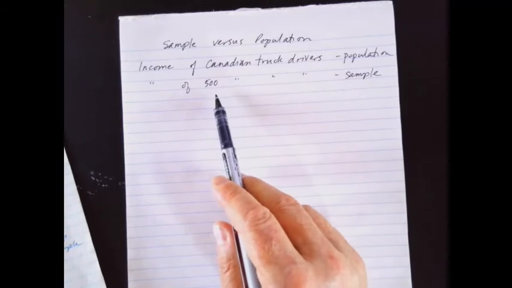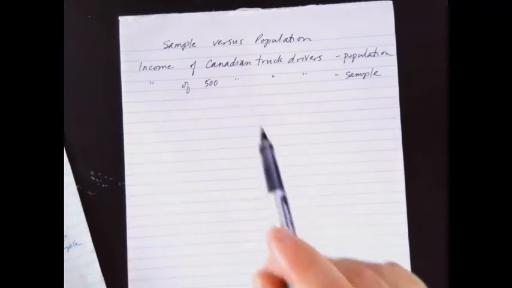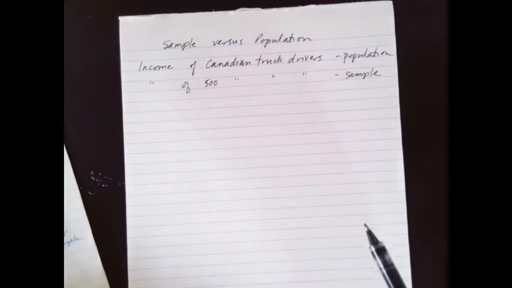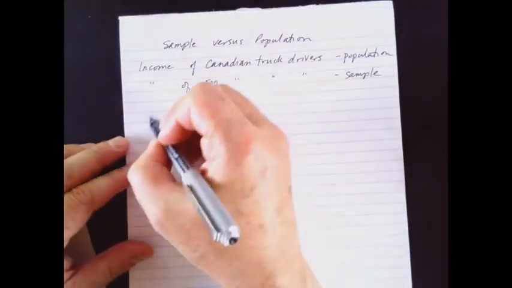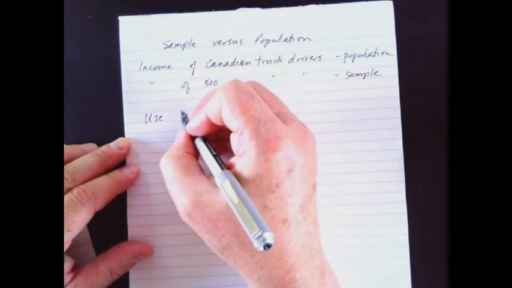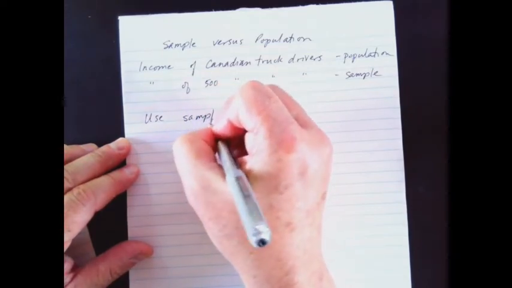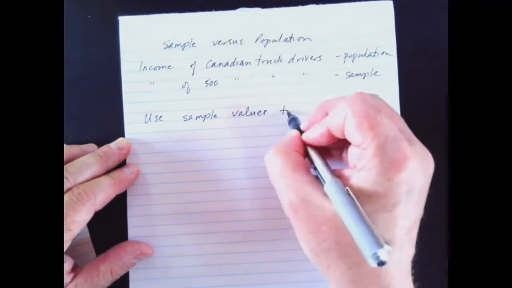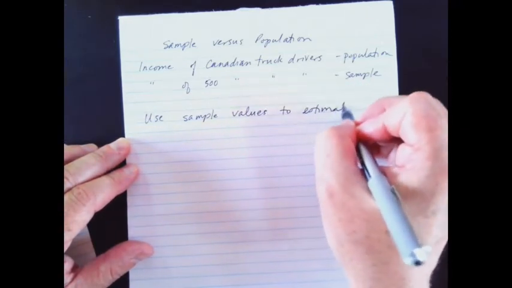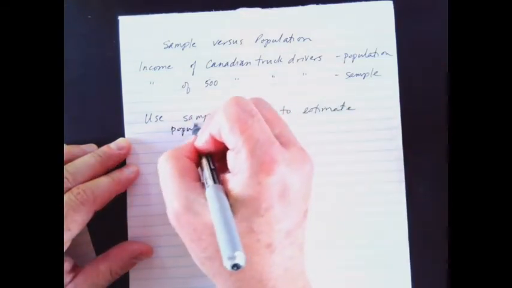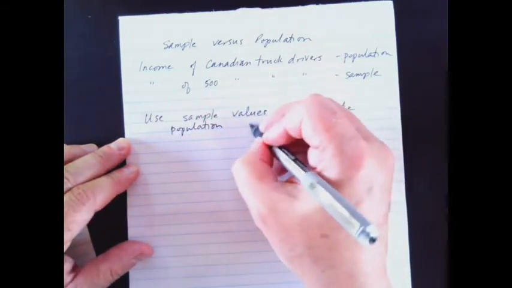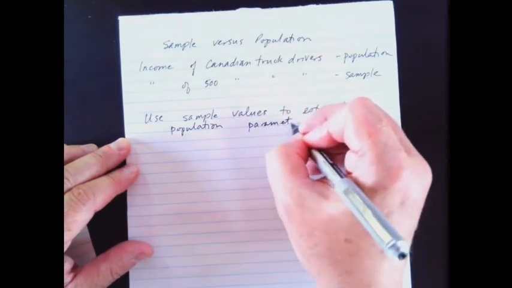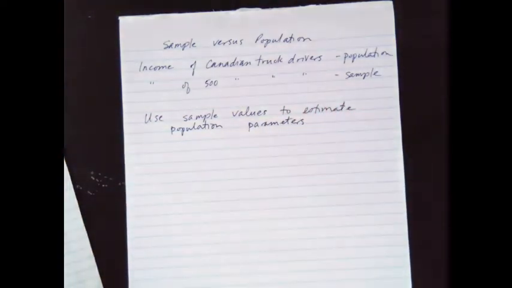So if we have a good sample, then the statistics about the sample will tell us something about the underlying population. So the principle here is use sample values to estimate population parameters. And that is one of the essential tasks in statistics.